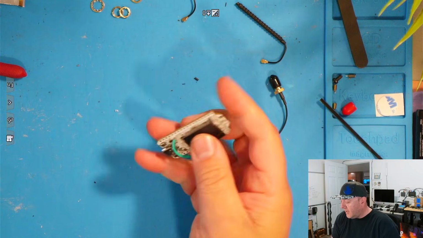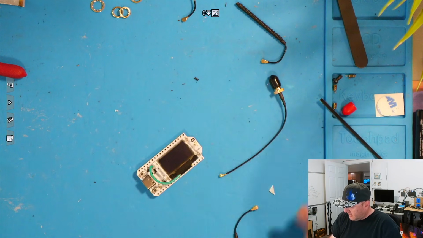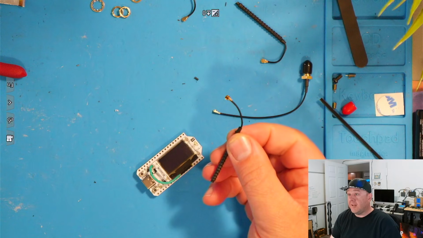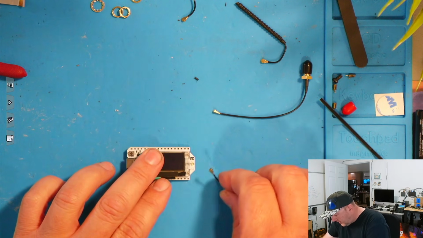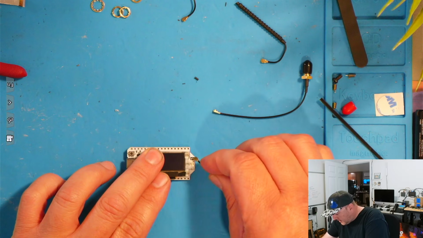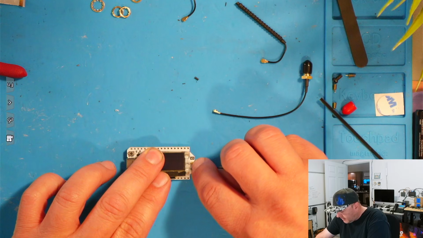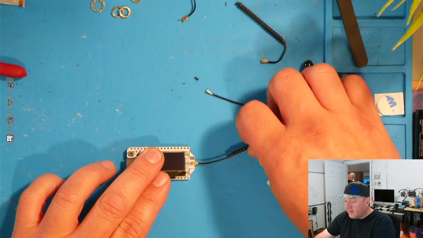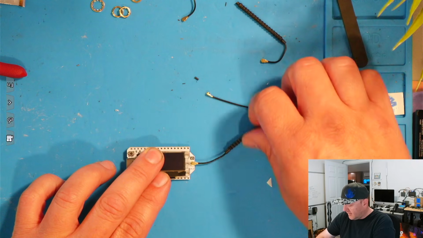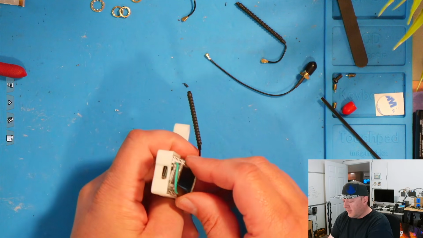But this thing has an itty bitty SMA connector down here on the side. I think you can see that. And then our antenna has a connector that goes on there. Basically, you just line these up carefully, and it's not going to take a whole lot of force, but once you get it on there, it'll click into place. There we go. That's snapped in, and you can give it a little wiggle, and it seems to be attached. Then we can line this thing up and get it put in the case.